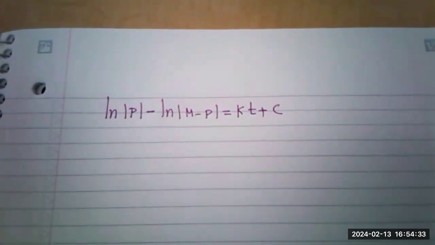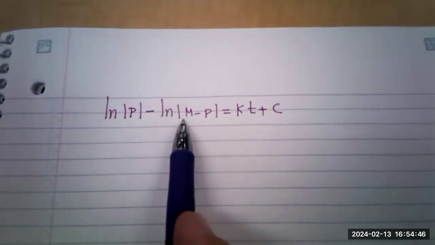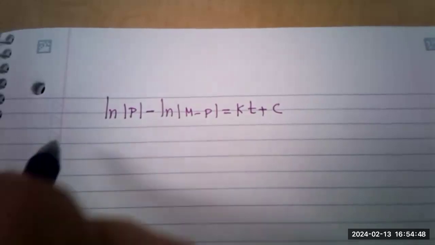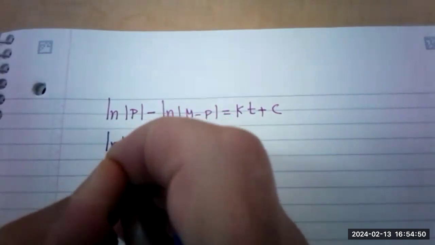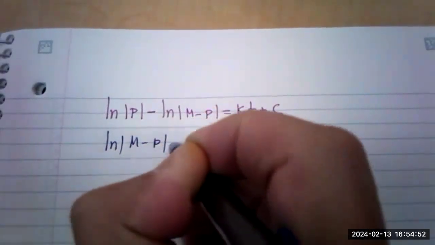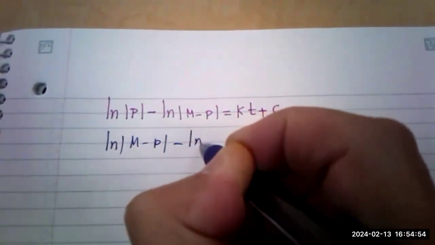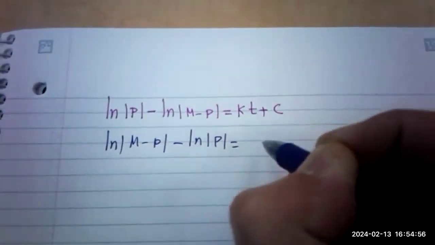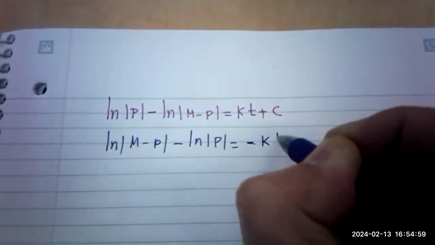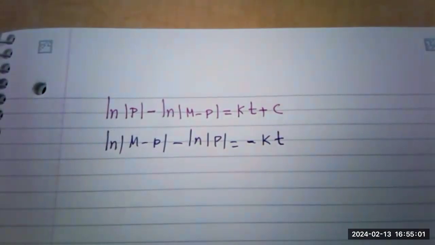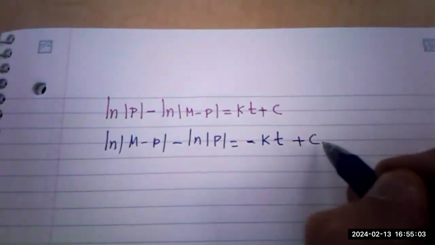Now we can simplify it a little bit. I want to change it to the exponential form. So I'd like to have this one up in front, so I multiply by -1. I rewrite it as the absolute value of m minus p. This is going to be minus ln of p, and this is going to be minus kt, minus kt plus c. Just multiply by -1.